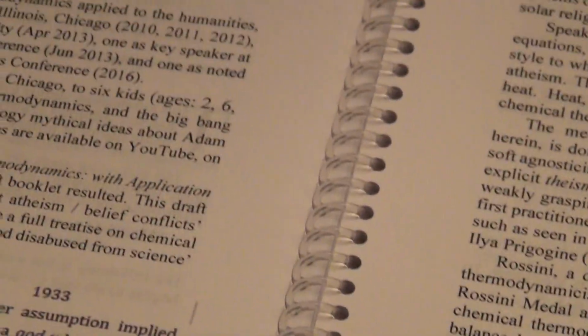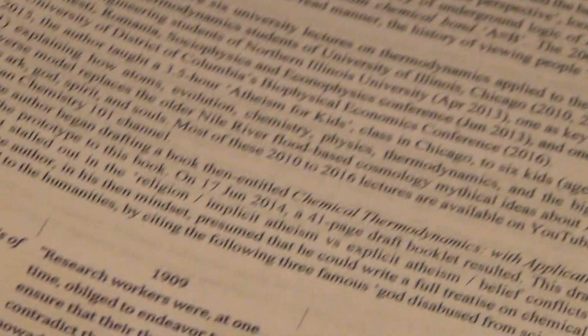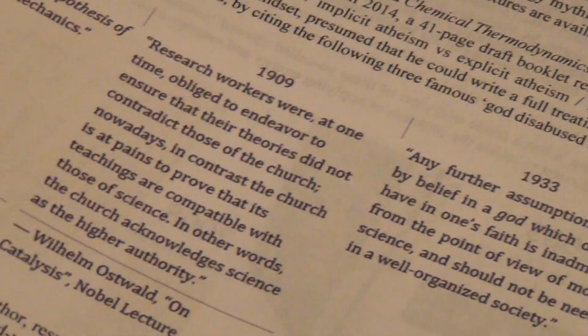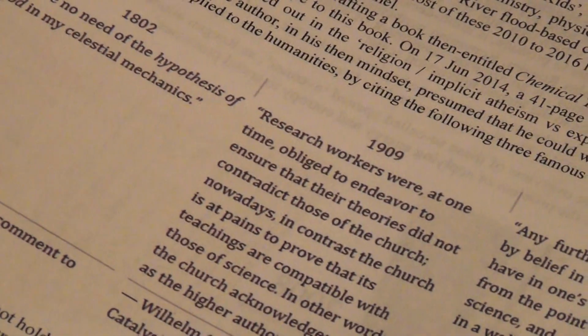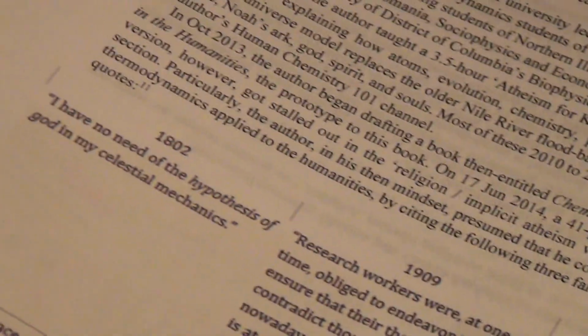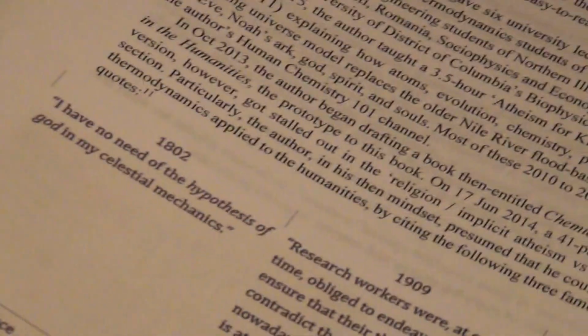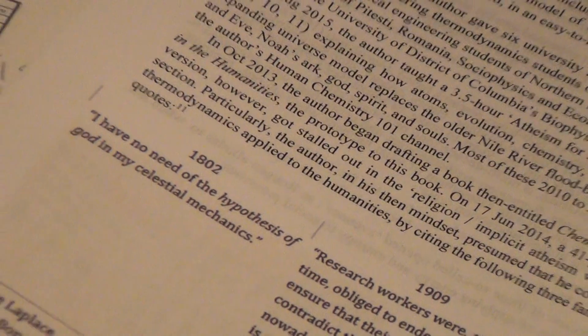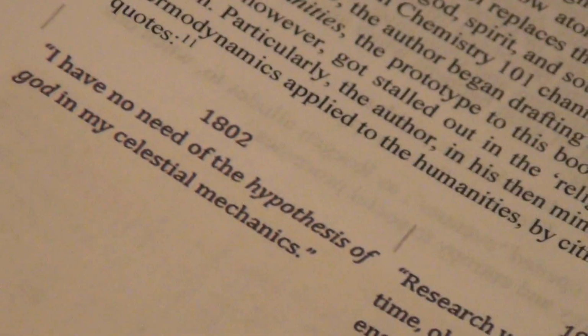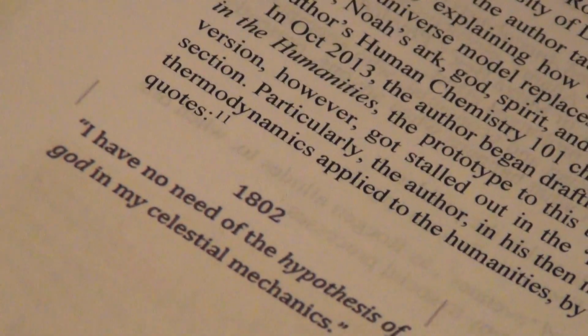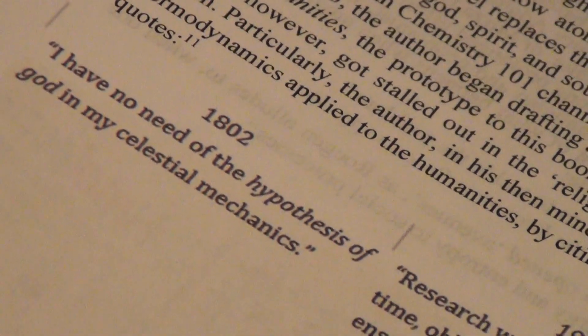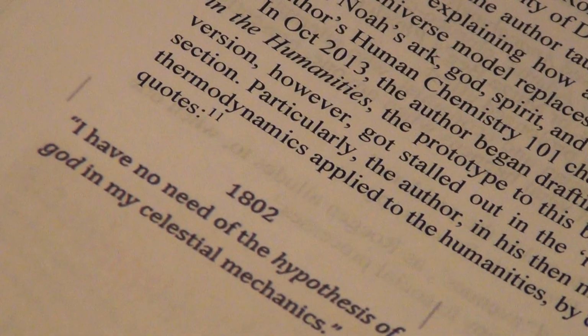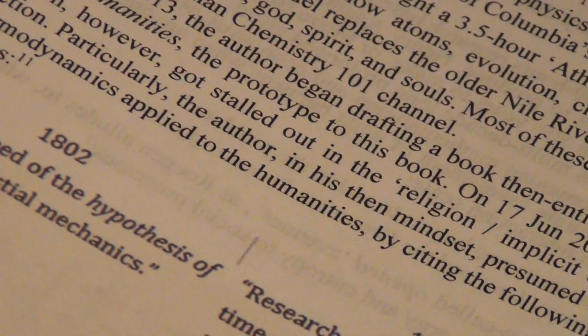Over here we have some introductory material. Over here Laplace in 1802 said, "I have no need for the hypothesis of God in my 5-volume of Celestial Mechanics." We have progressed very little past this point in the last 200 years.